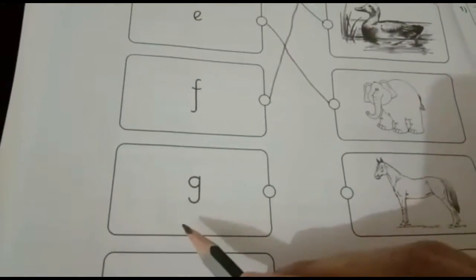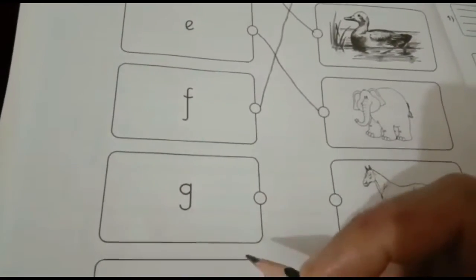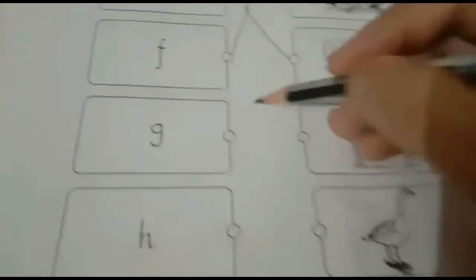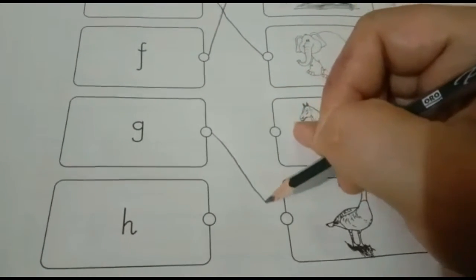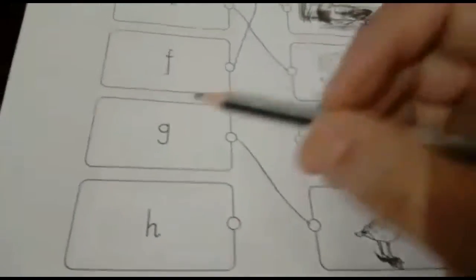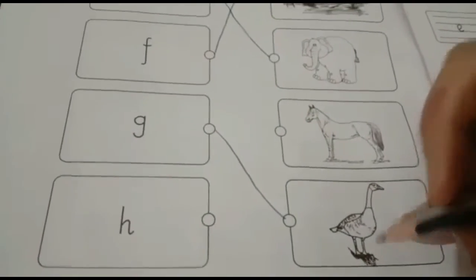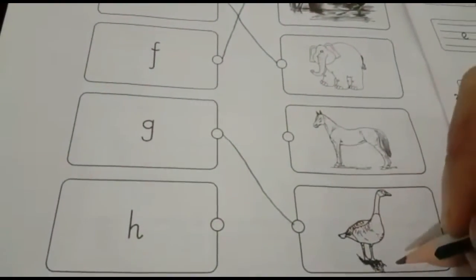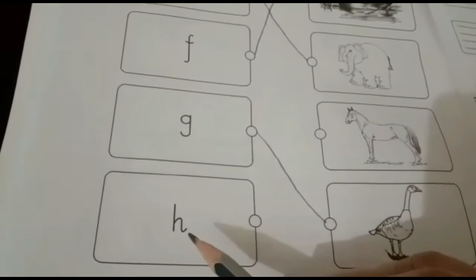Okay, now next letter. This is lowercase g, small g, and the sound of letter G is G. Now G, G, goose. Okay, G is the first letter for goose. G, goose.